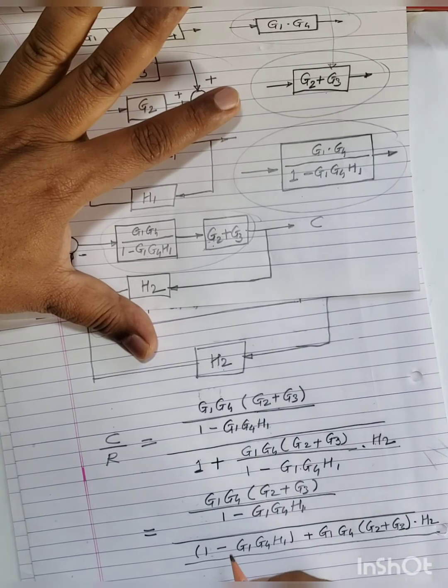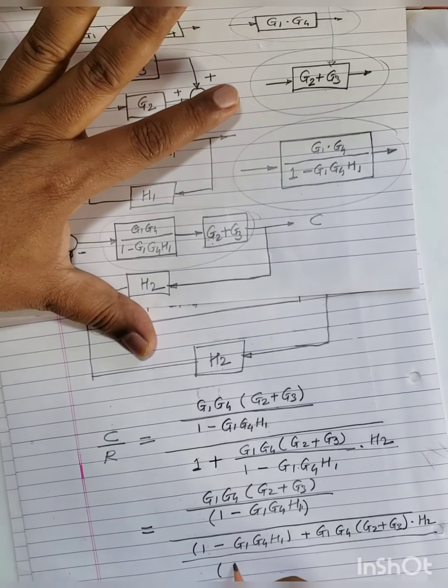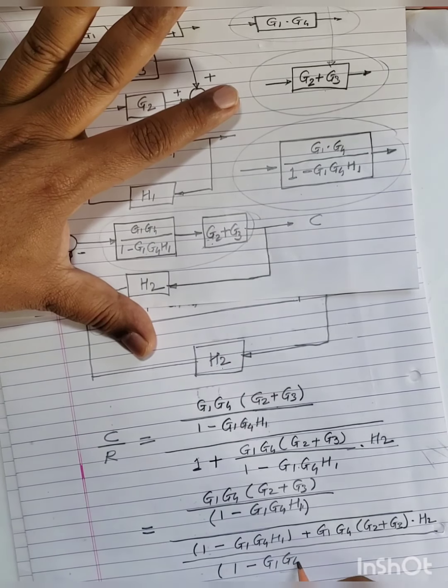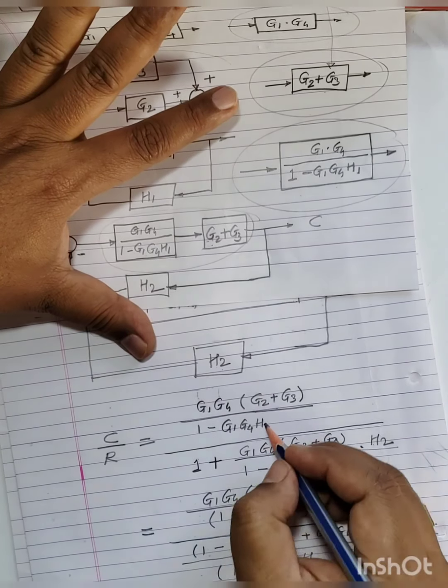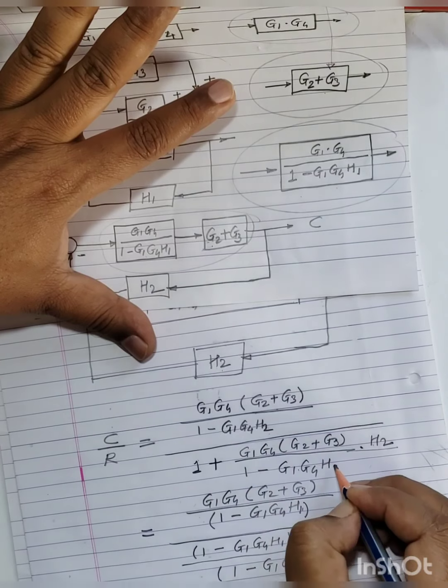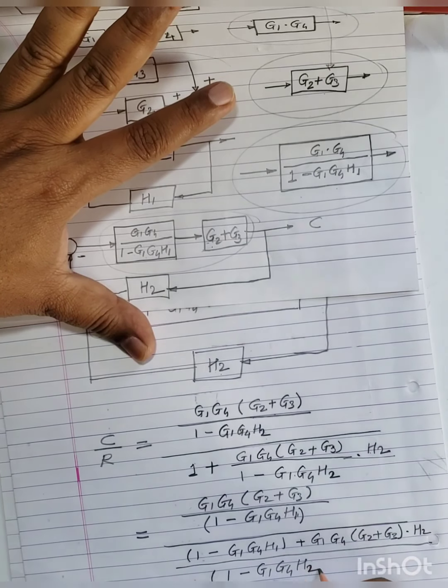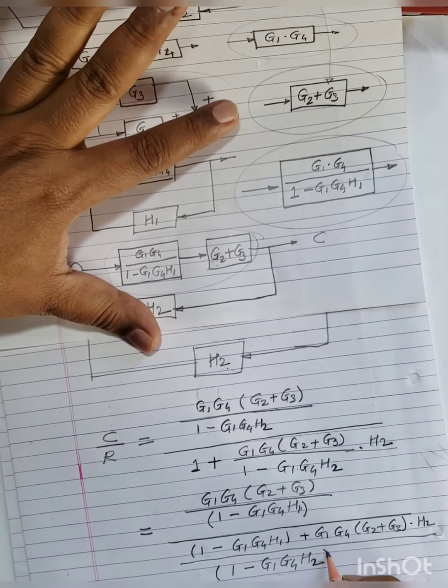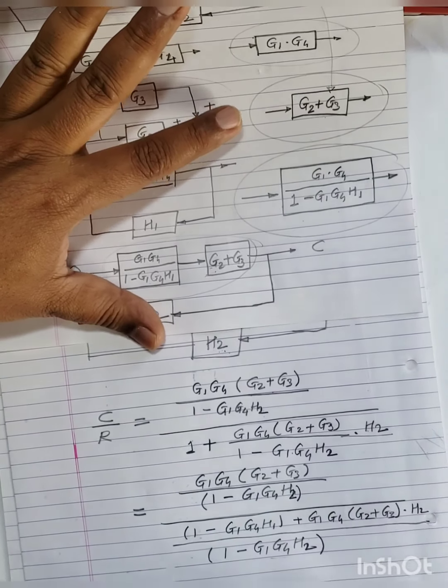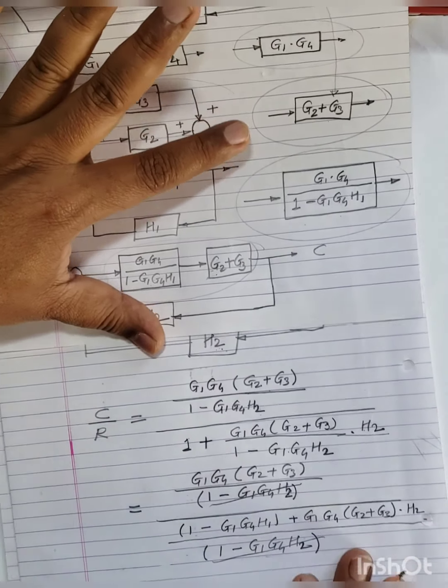Everything divided by 1 minus G1 G4, actually it is H2, because the feedback is H2. This is H2. Now these two will get cancelled.